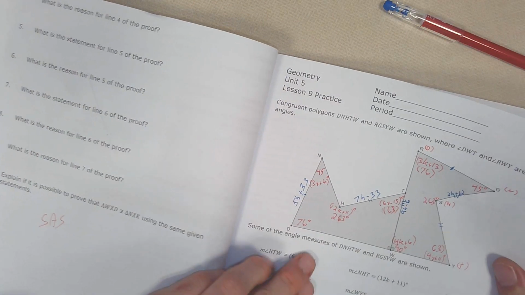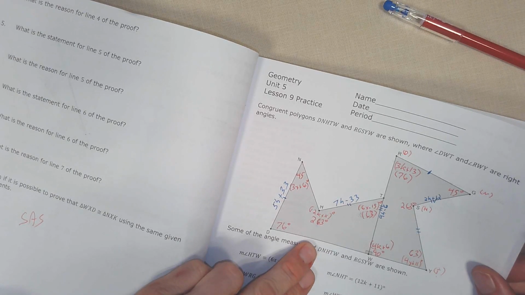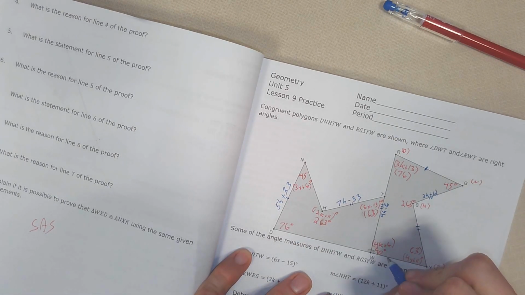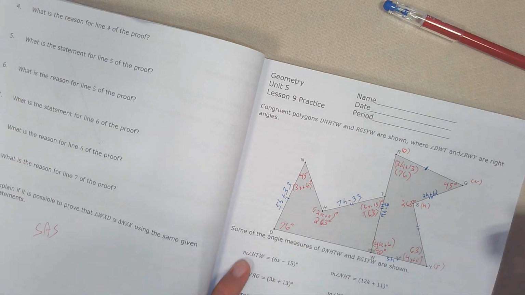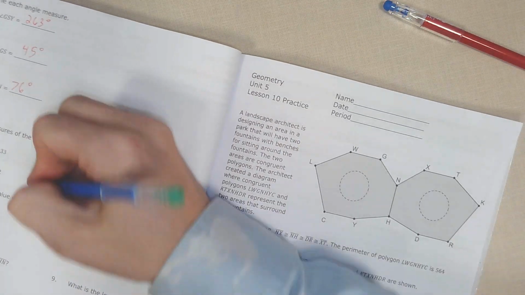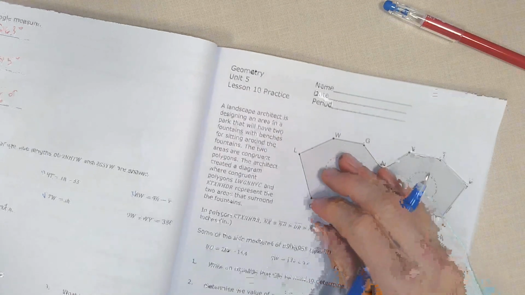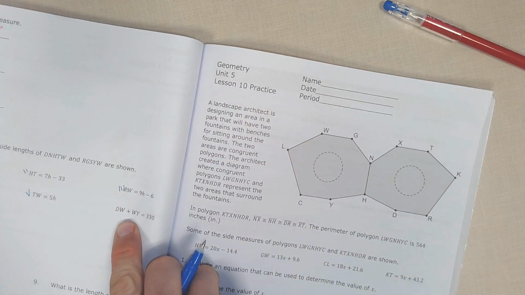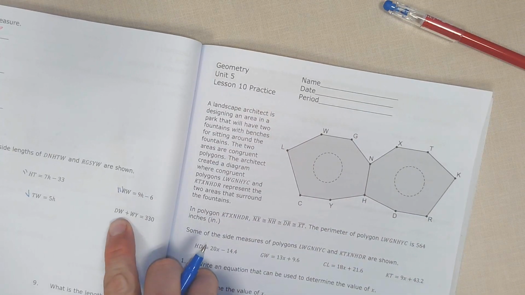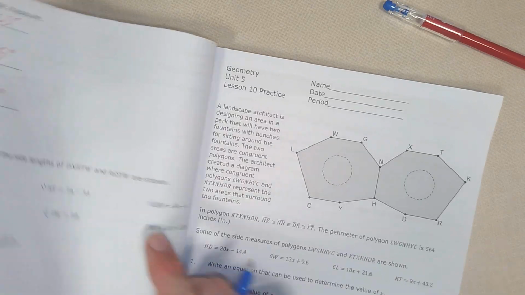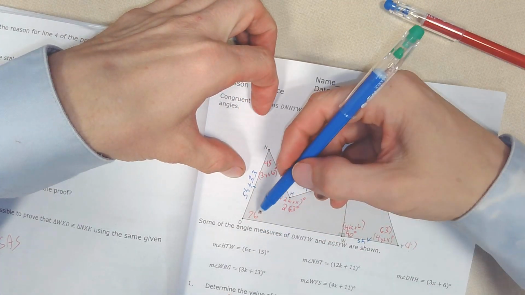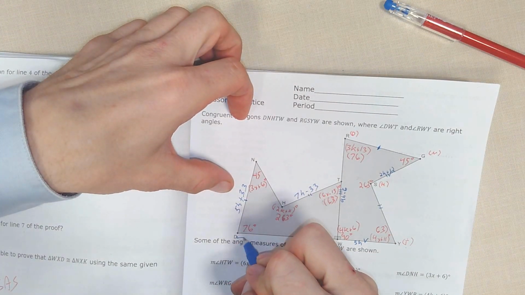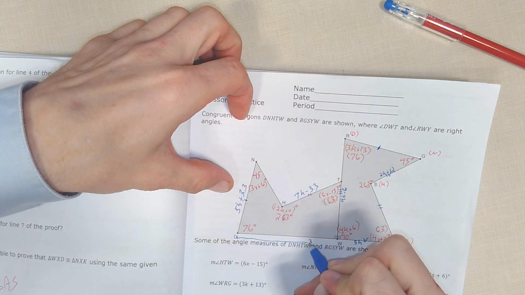TW is 5H, and this is going to be 5. And then DW plus YW is 330. So this whole length is 330.